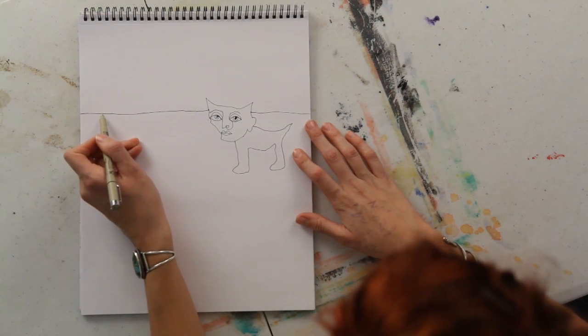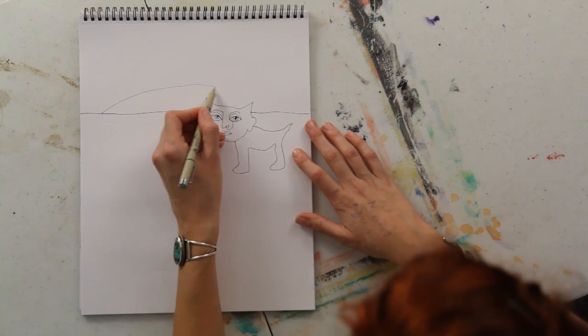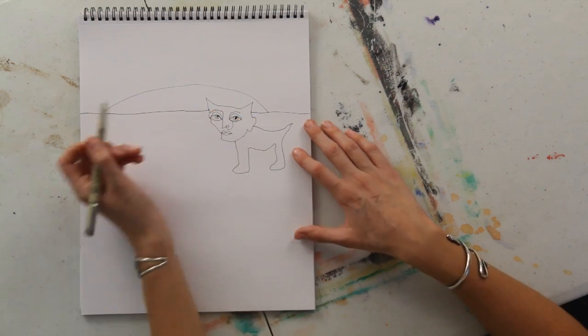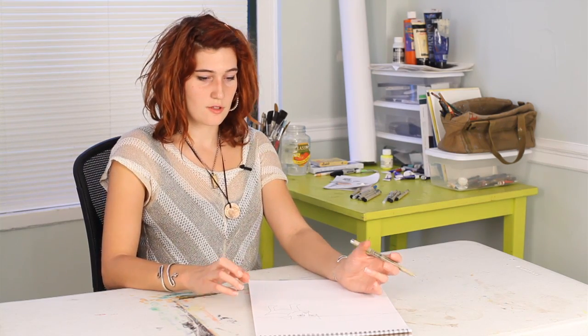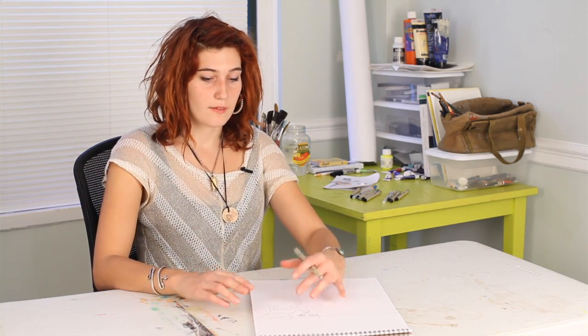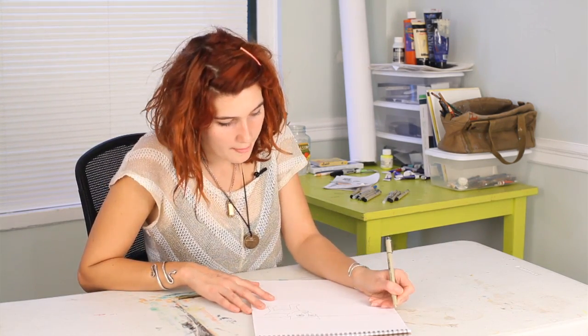Now you can draw a little arc right on top of that horizon line that you drew, and that will create this kind of setting sun that seems to be, once again, behind that object because it's coming up off of the line that we have set behind the object.